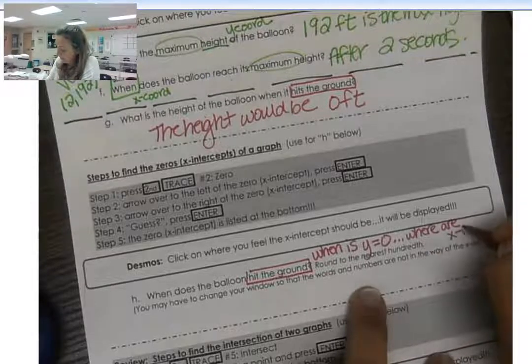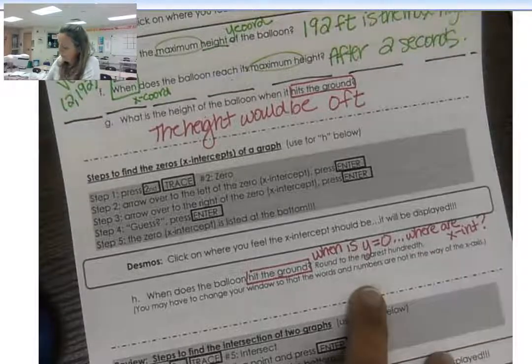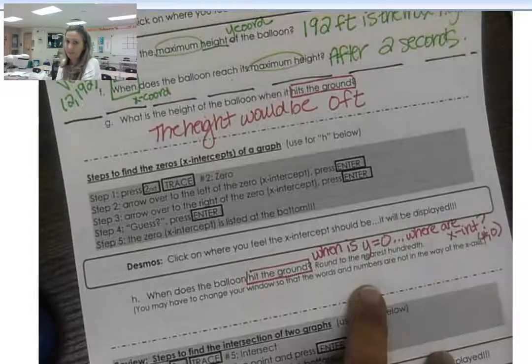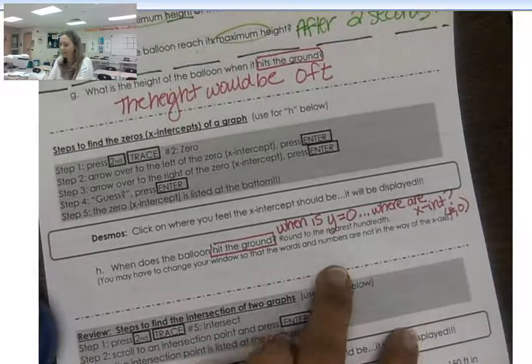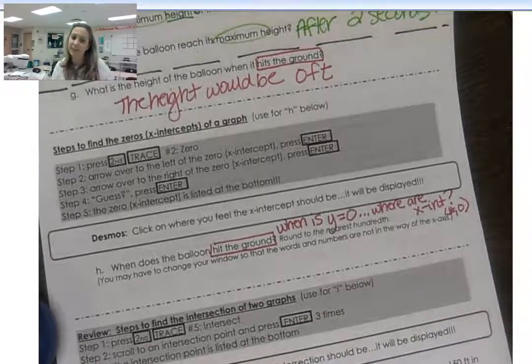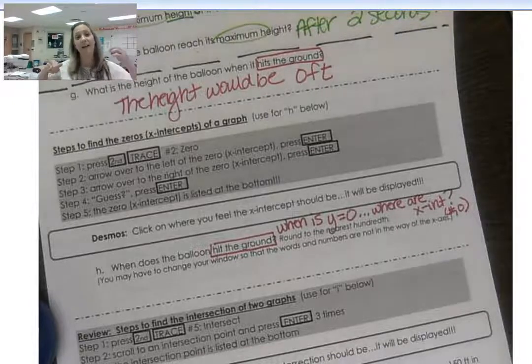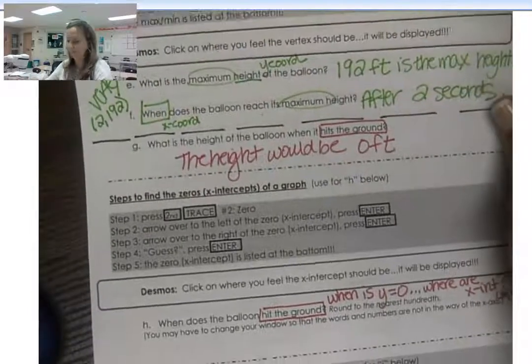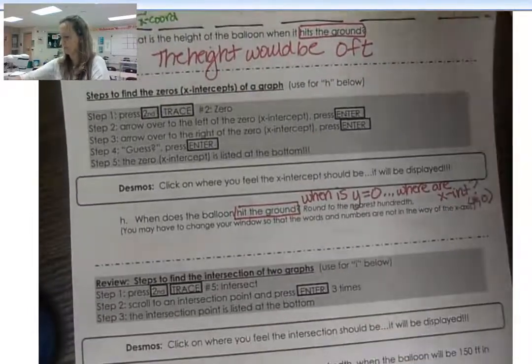So where are the x-intercepts? Remember, because x-intercepts are a number, comma, 0, that means that y would be 0. And so the next thing we'll investigate to find when things hit the ground, or when we're trying to find the x-intercepts, is we can look at the steps to find the zeros of a graph.